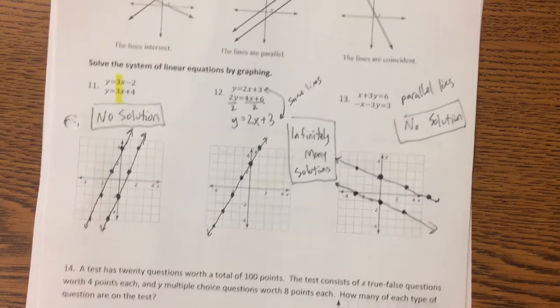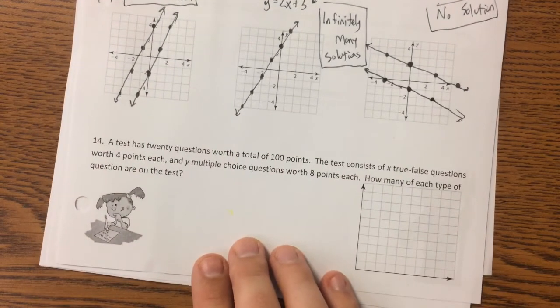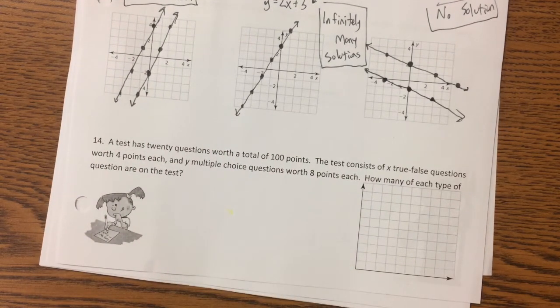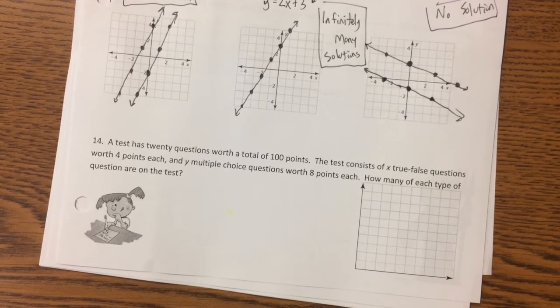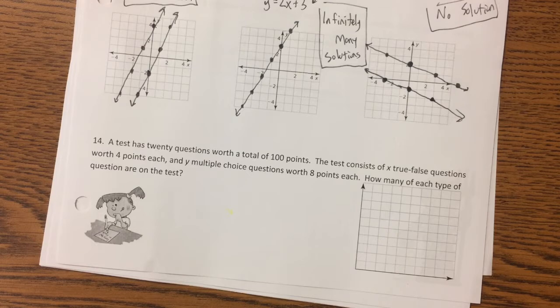We've got one last problem, then I'll have you start working on some of the homework problems with the rest of the time. It says a test has 20 questions worth a total of 100 points. The test consists of X true-false items that are worth 4 points and Y multiple choice items worth 8 points. How many of each type of question are on the test? So we need to set up two equations having to do with how many questions there are and how much they are worth, and then graph them and find the solution.